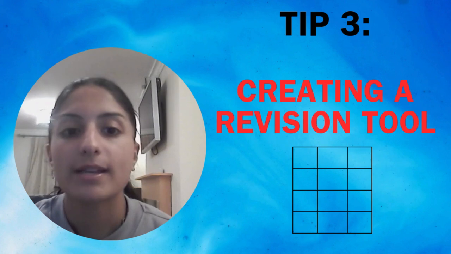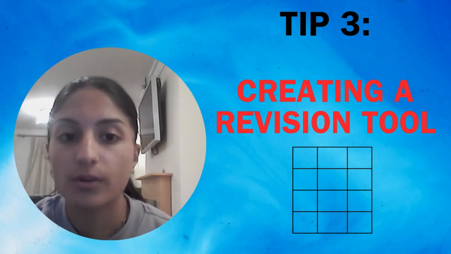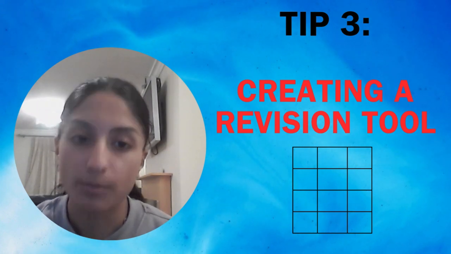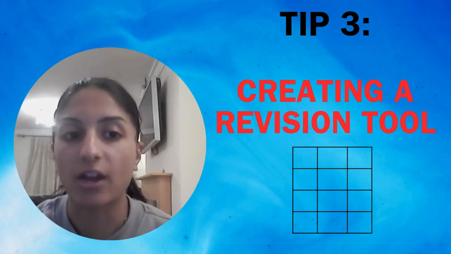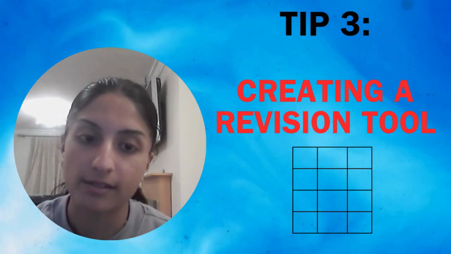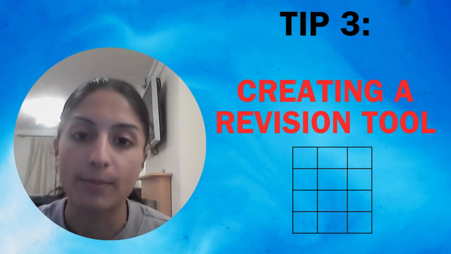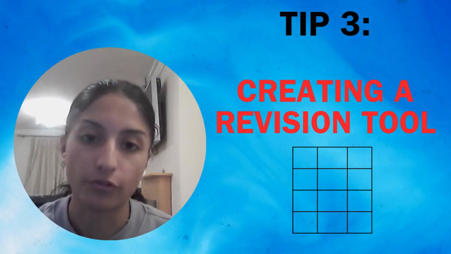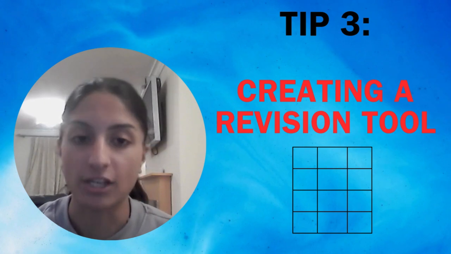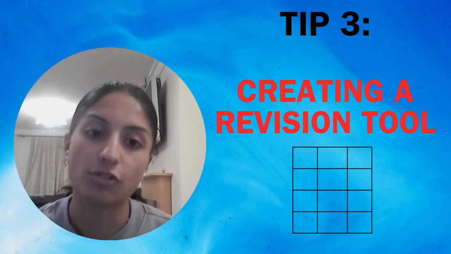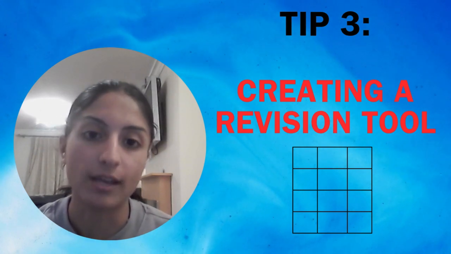But essentially, the idea of this revision tool is that everything for that subtopic will be on that piece of paper, which then allows you to easily refer to the AO1 and AO3 for each of the subtopics. But then the overall A4 piece of paper would be referring to the overarching topic, whether that's social influence, whether it's memory, whether it's attachment. And it just makes it easier to refer to all of the information within one place.